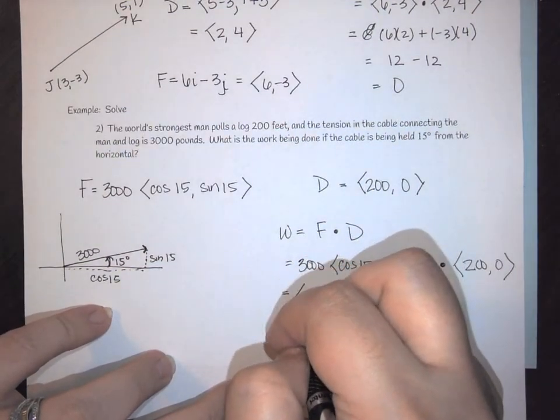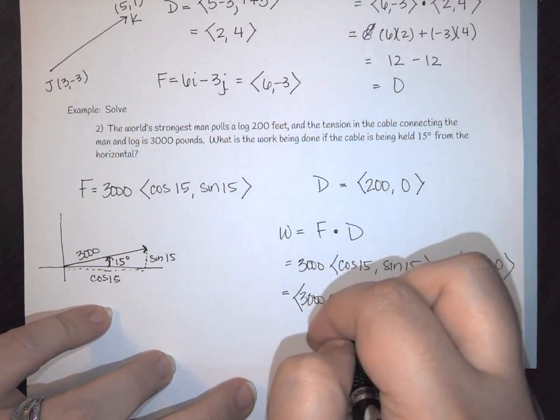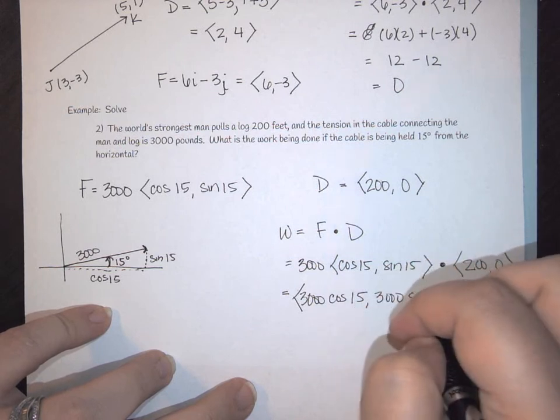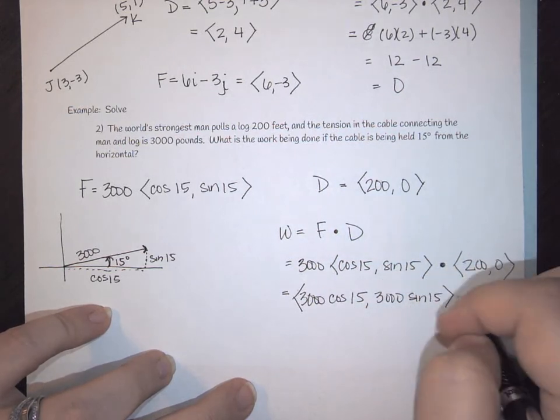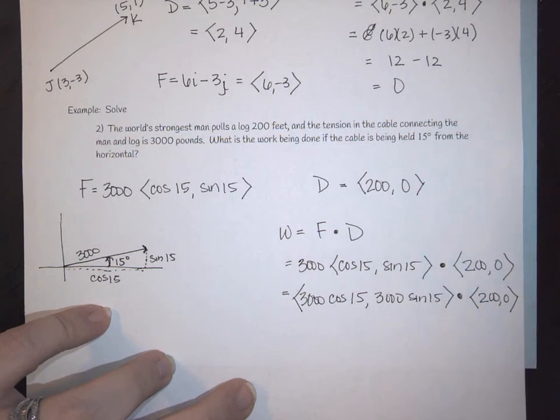Right off the bat, I would distribute that 3,000 in. So here you're going to have 3,000 cosine of 15, 3,000 sine of 15, dot product with 200, 0.